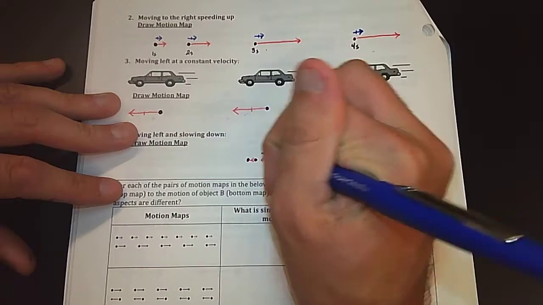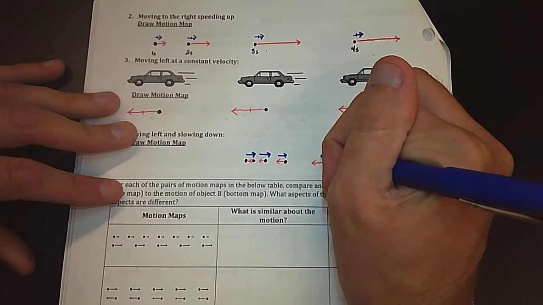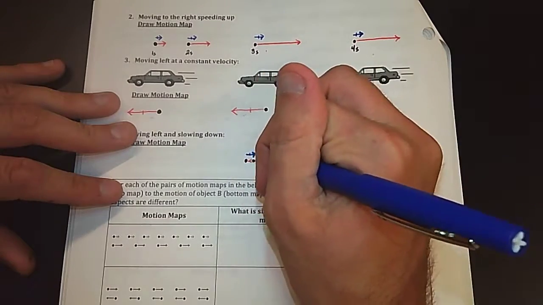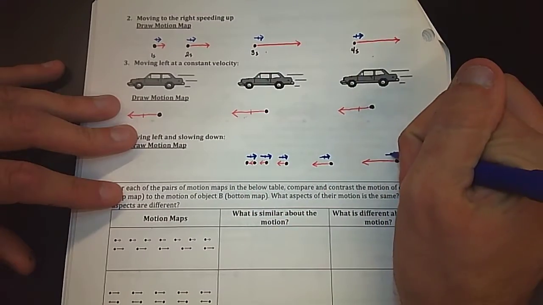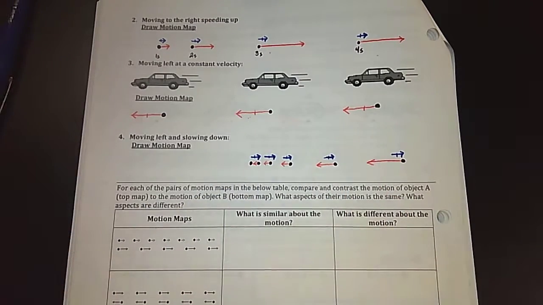Right? Now, just like we did before, and in all our scenarios in physics, these acceleration arrows are going to be the same length. And it's that acceleration that causes this velocity to change, specifically in this instance, for an object traveling to the left to slow down. So this is a quick introduction on motion maps. Thanks for watching.